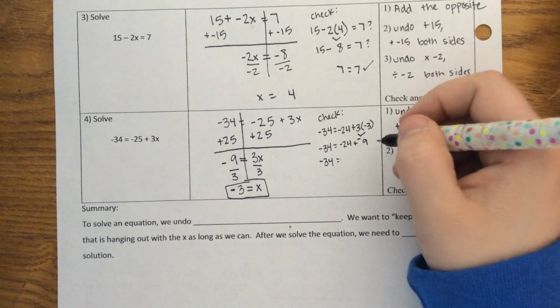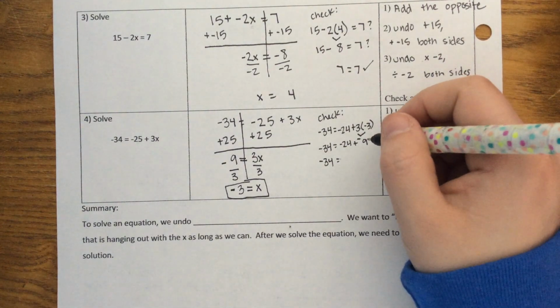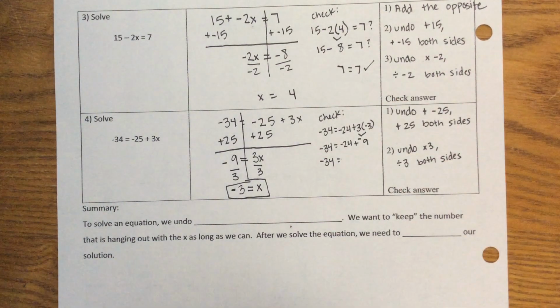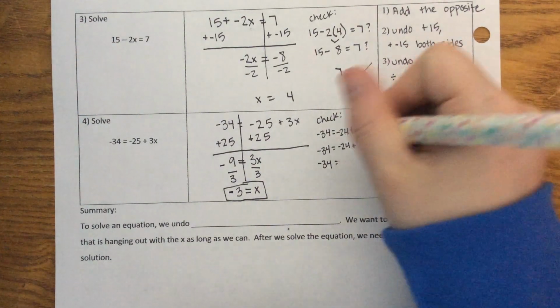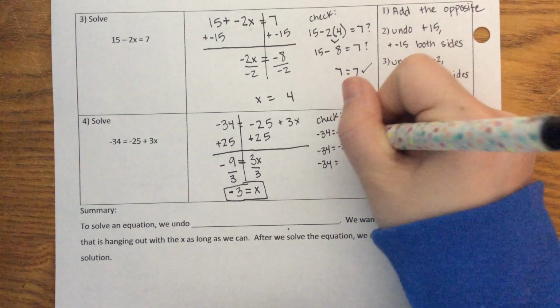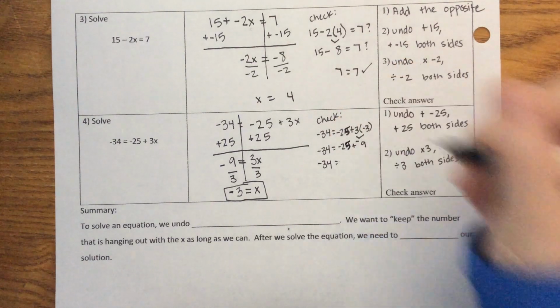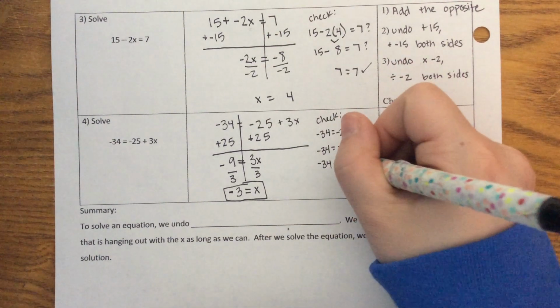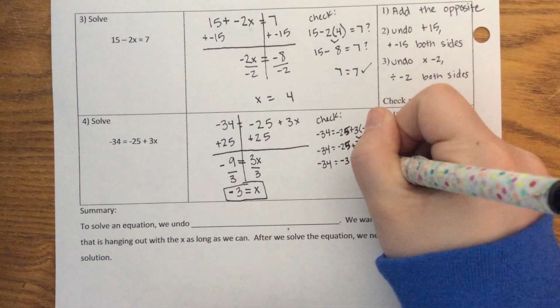Uh-oh. Did that not work? Oh, this was a 25. Oh, man. There we go, checking my answer. All right, so now that's negative 34. I panicked there. So that worked.